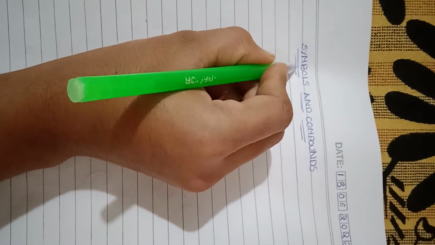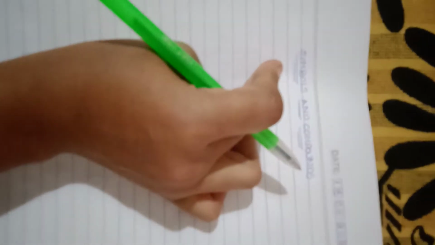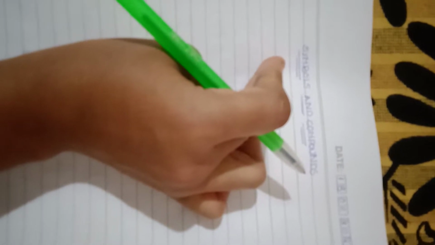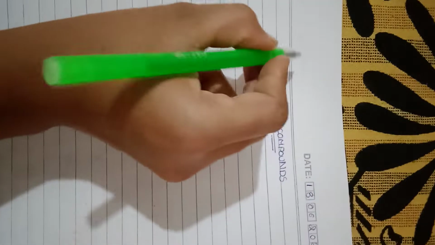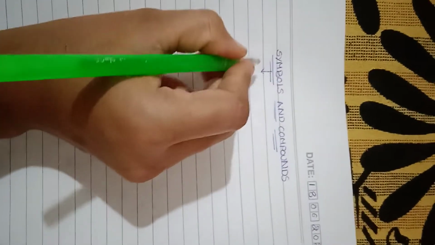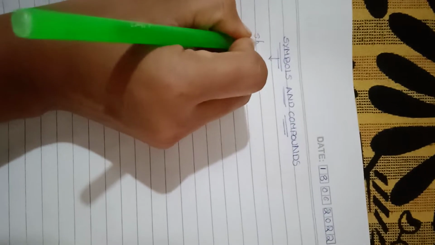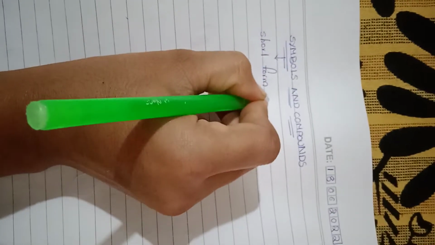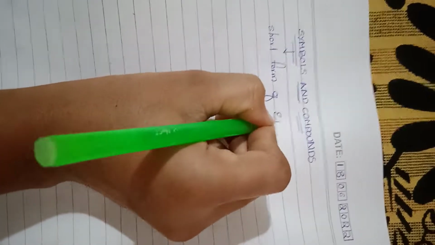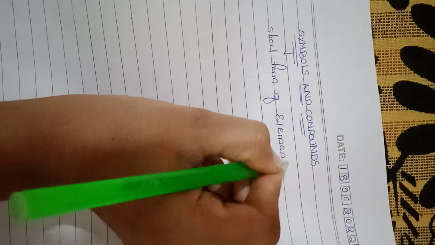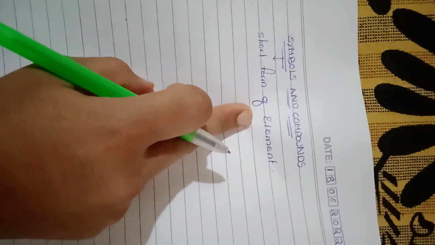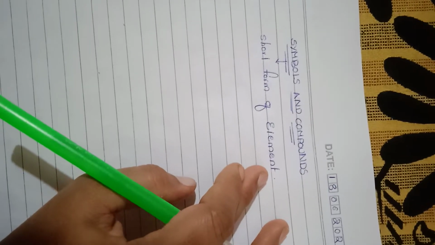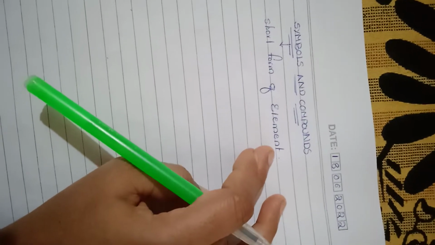So each and every element has its own symbol. A symbol is nothing but the short form of an element. Each and every element is denoted by a symbol.